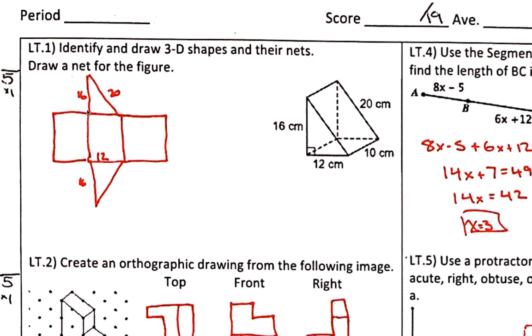And so we can see, the long leg of this triangle here is 16, so that's 16. The hypotenuse is 20, so we put 20 here. You've got 12. I probably need to include 10 here. So these are the things that you need to include in order to get full credit for learning target 1.